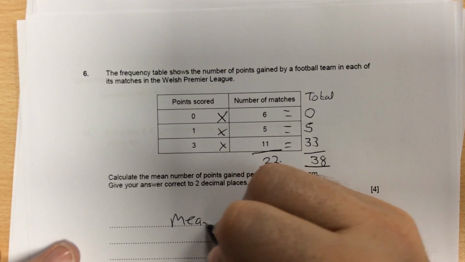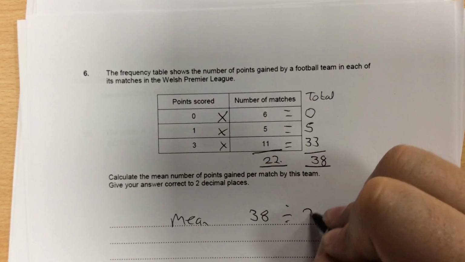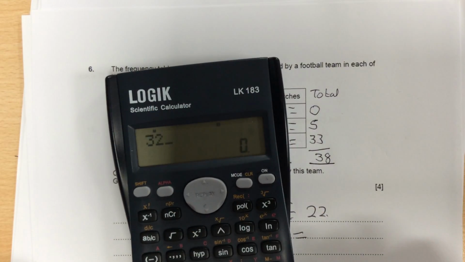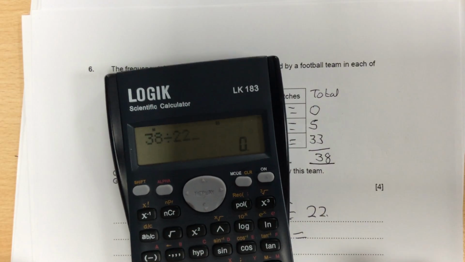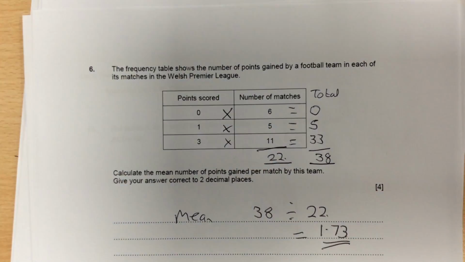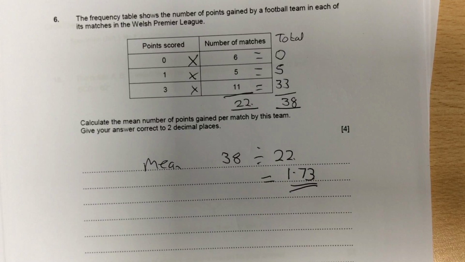So the mean is 38 divided by 22. It's a calculator question. They're asking for it to 2 decimal places. So 38 divided by 22 is 1.73. So the mean is 1.73.